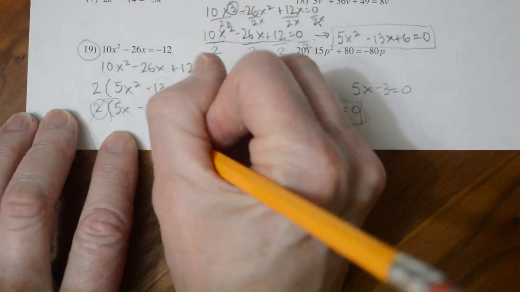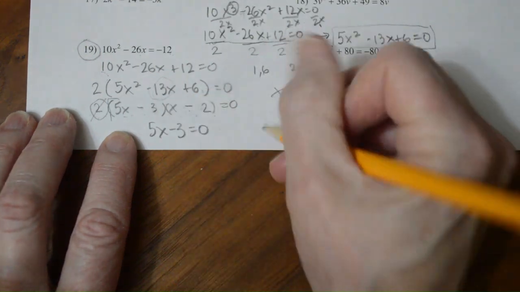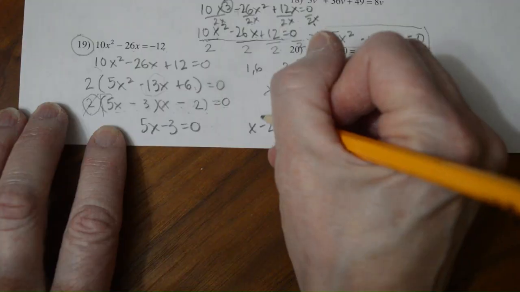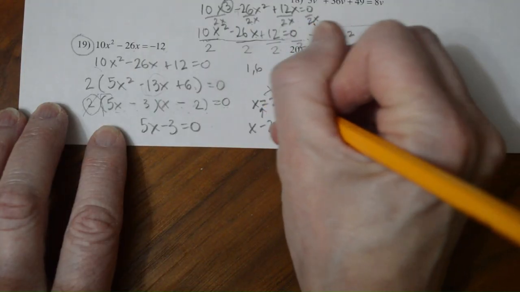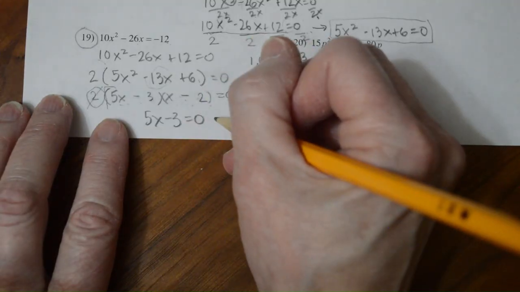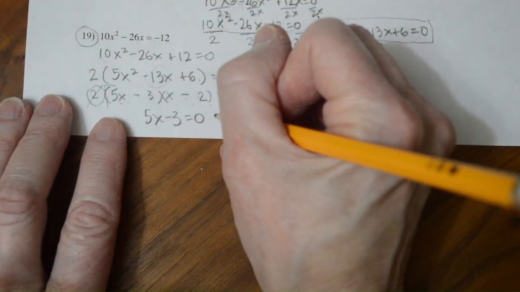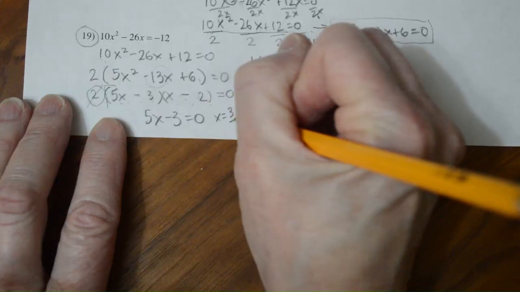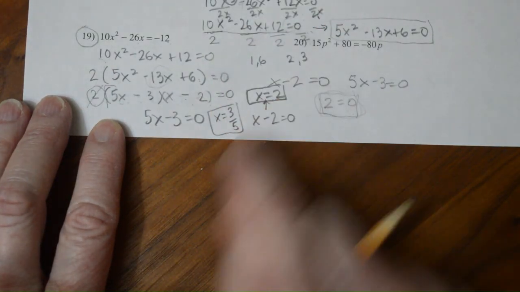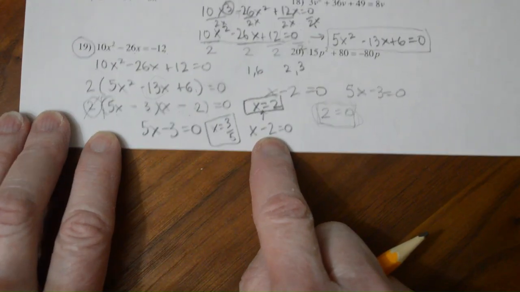So I've got 5x minus 3 equals 0 or x minus 2 equals 0. This tells me x equals 2. And this tells me I'm going to add 3 and divide by 5. This tells me x equals 3/5. Sorry, this is so squishy. I'm not going to check them. I'm going to let you check them.